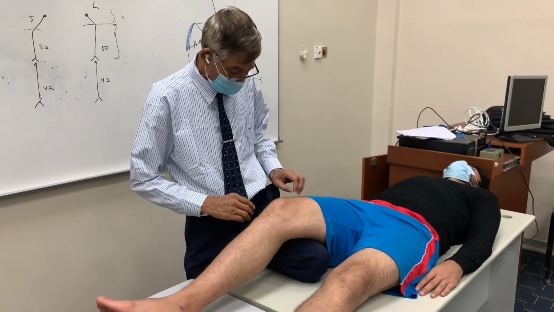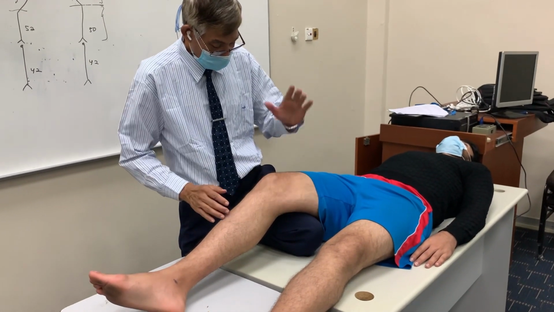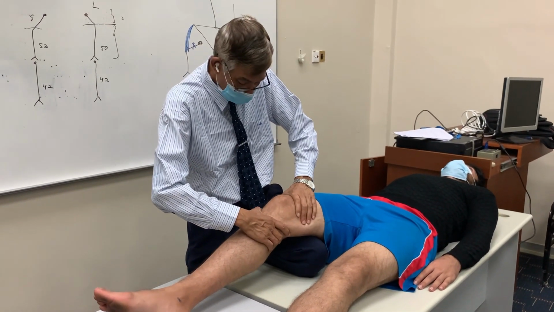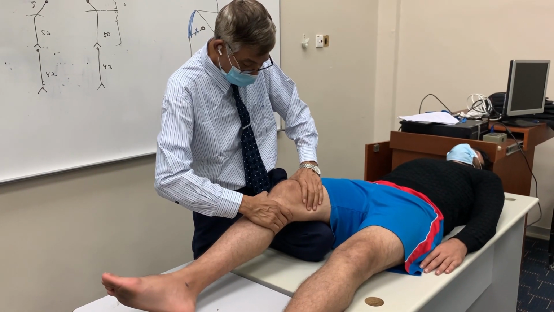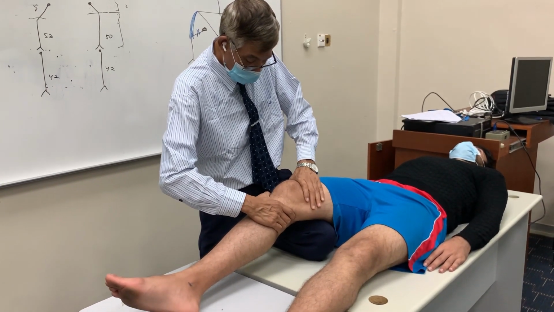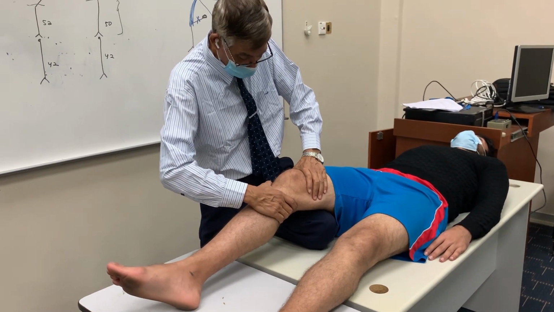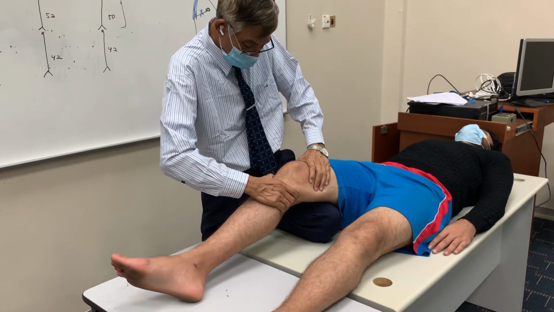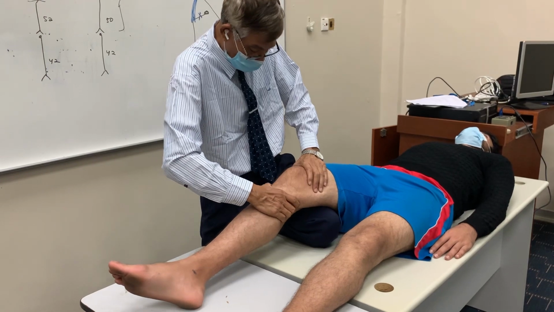Okay, say again. Your leg under the patient's thigh, and with one hand, stabilize the femur. The other hand grabs the upper part of the tibia. Then after that, you translate the tibia. So forward, neutral, backward. Forward, neutral, backward.